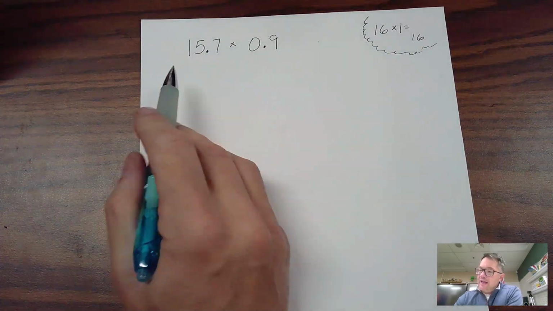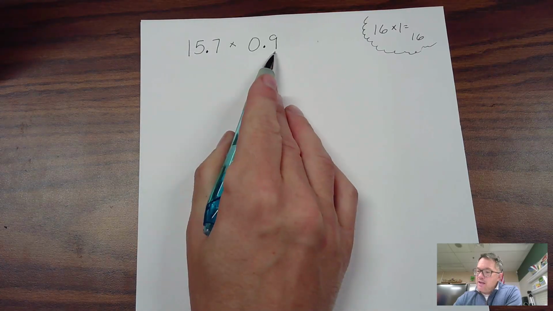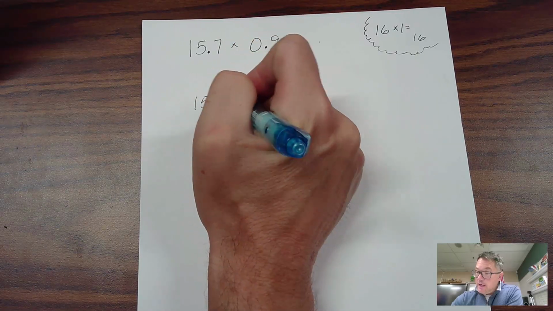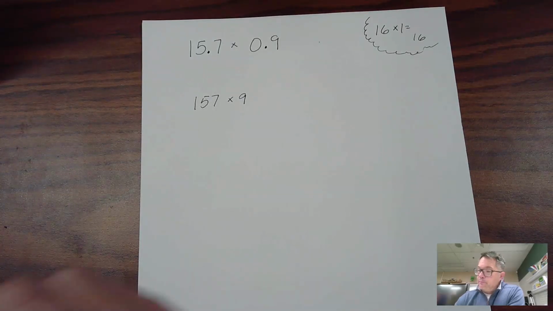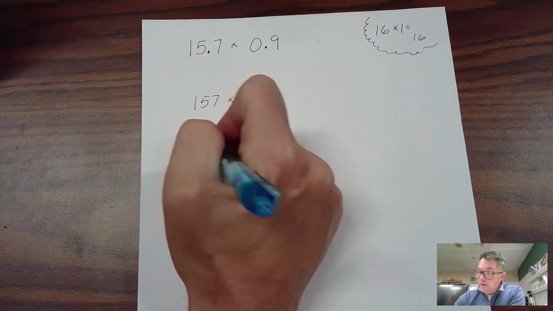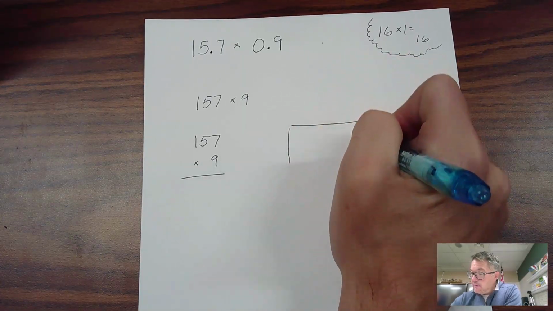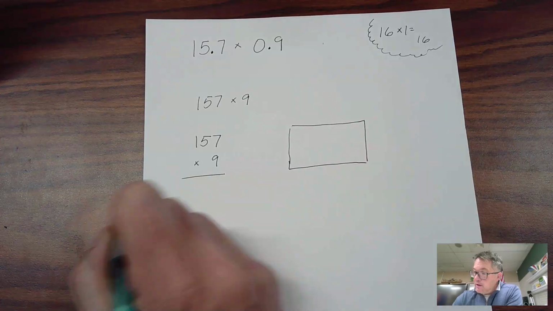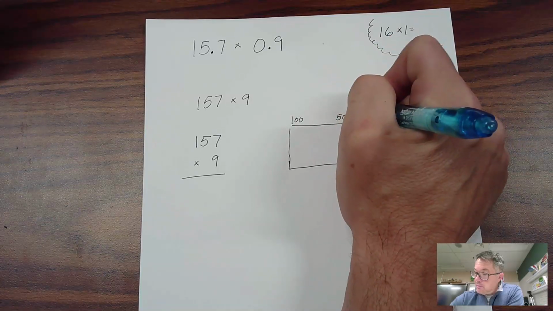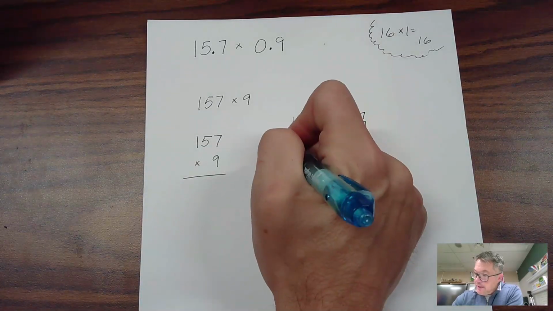So knowing that, I can actually look at this 15 7/10 and this 9/10 as 157 times 9. And I can do that using either the standard algorithm that they worked on, or I can think of that in terms of the area model. And 157, I'm going to expand that out as 100 plus 50 plus 7. And I'm going to multiply that times 9.